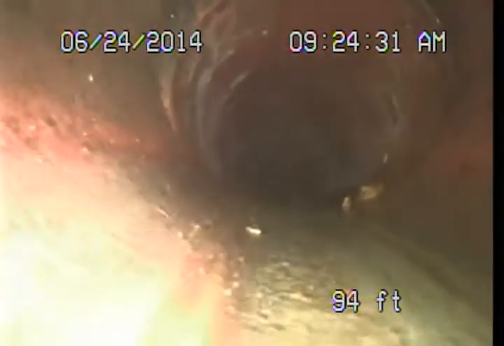And we're seeing some minor settlement occurring in this clay pipe. That's not uncommon, but you get these sections of pipe that settle, and you get a little bit of a low point, and you can see debris has a tendency to build up around those areas. Not anything that we're recommending repairs on. It's something that we would suggest monitoring.